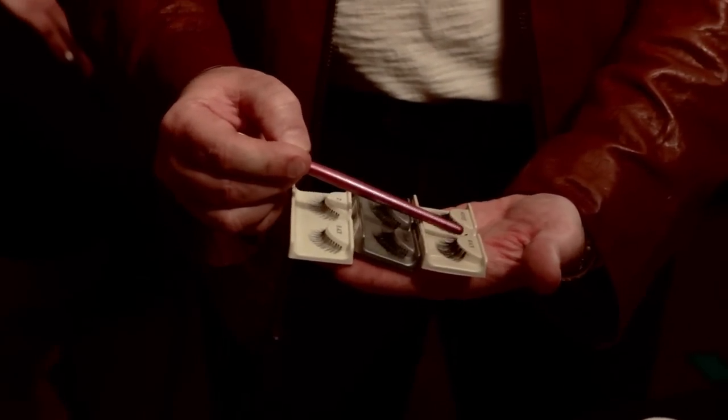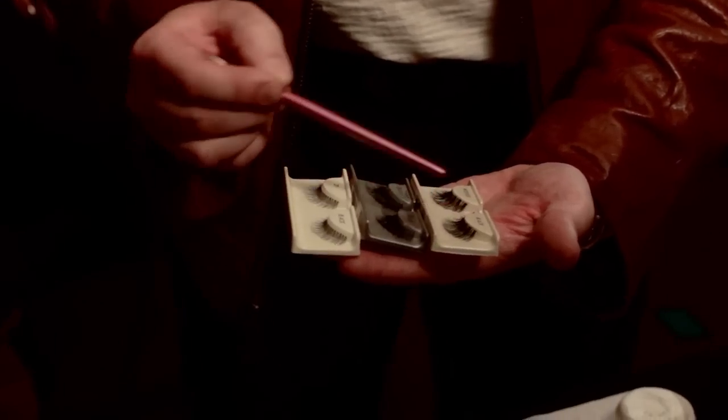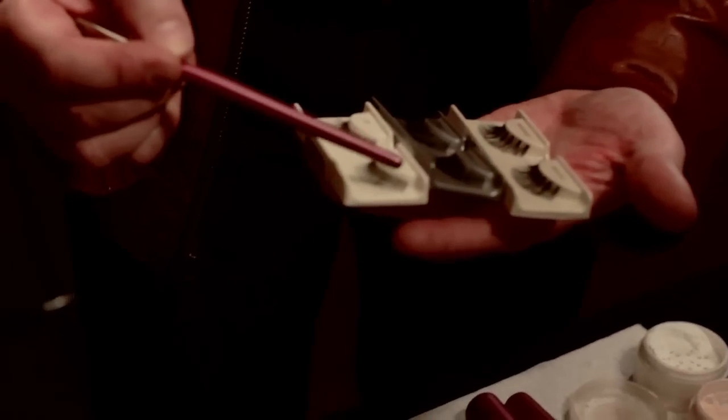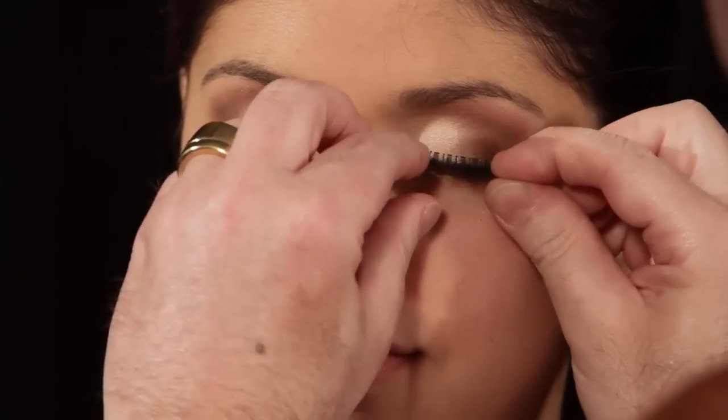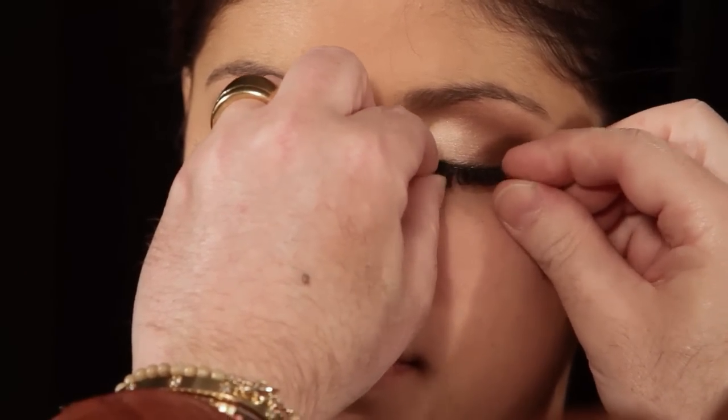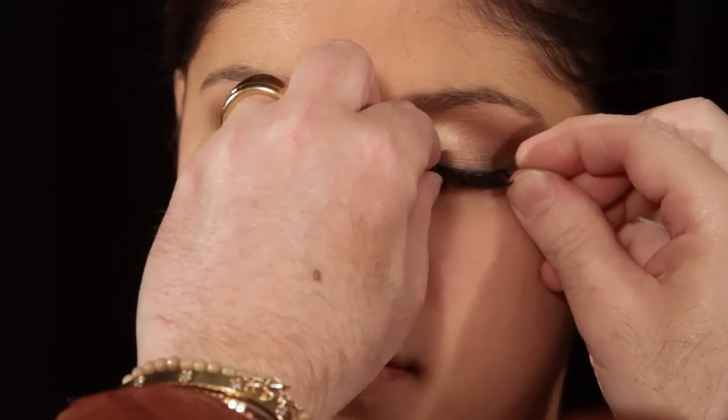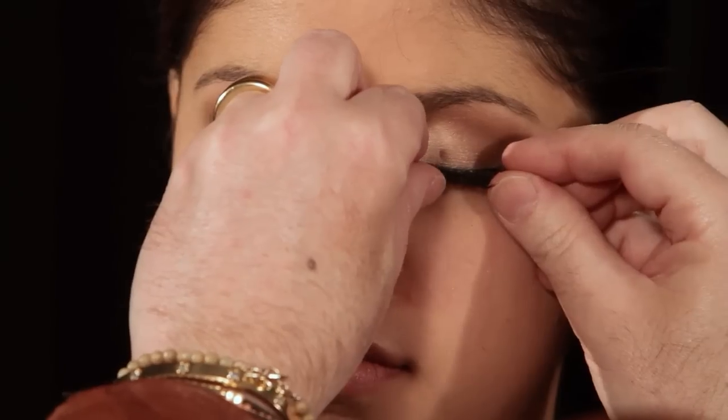You always want to make sure, no matter how natural or dramatic it is, you never want it to be too thick and heavy at the lash line. You always want it to be either equal or a little less dense. We're going to go ahead and measure, because even though we want very thick, long lashes for this look, because Kim Kardashian, that's one of the things she's known for.